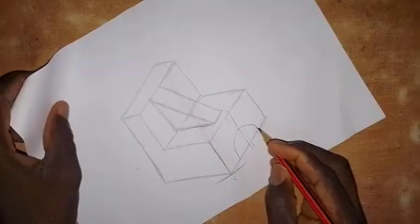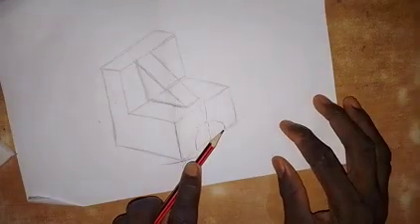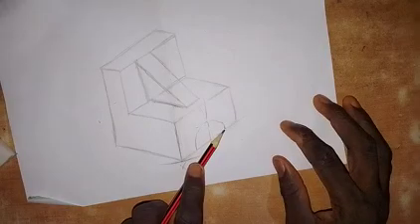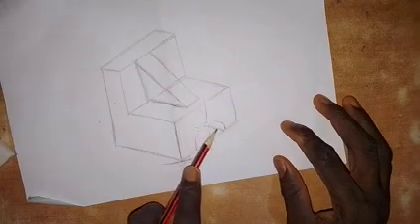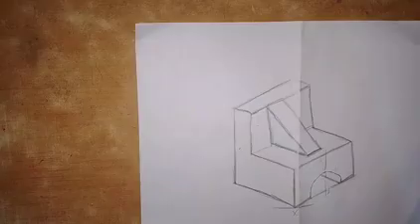All right, with this now, from this point here, I'm going to sketch a line in this direction, so it goes in like this. All right, so we have this now. This is how it should look, as simple as I've done it here.